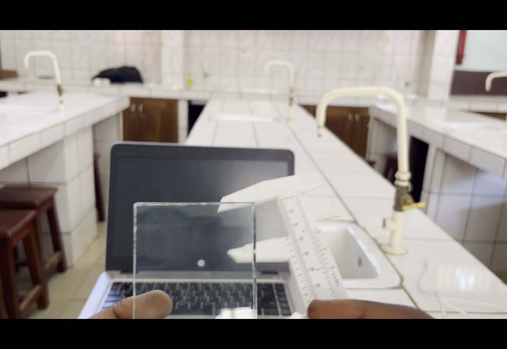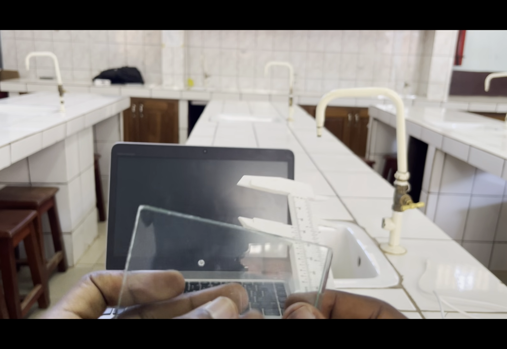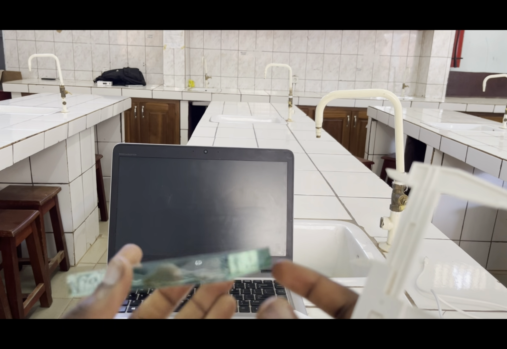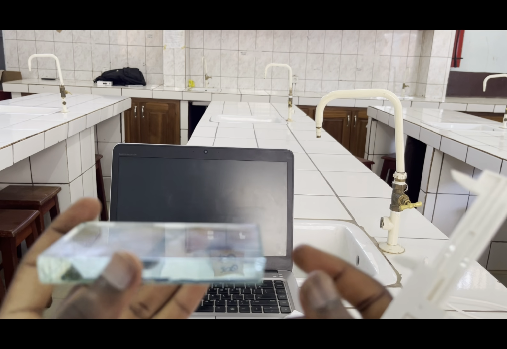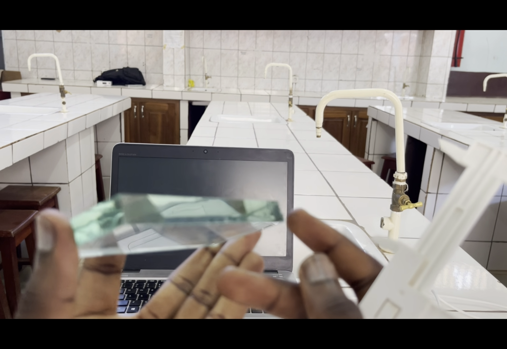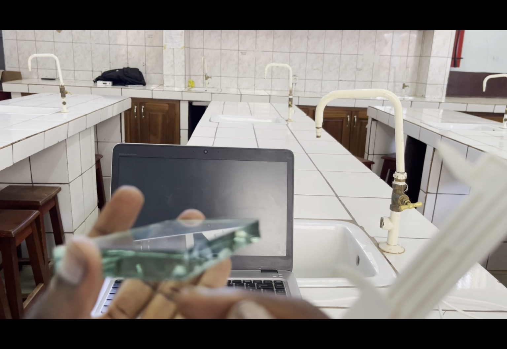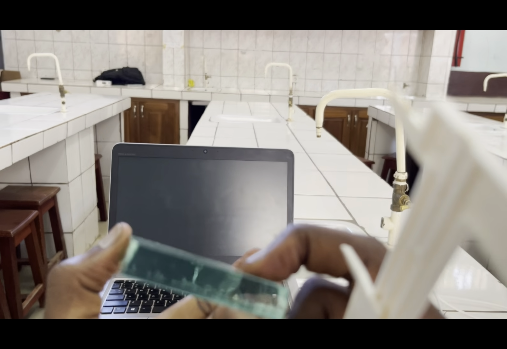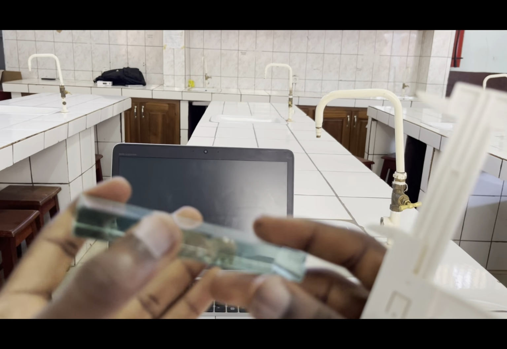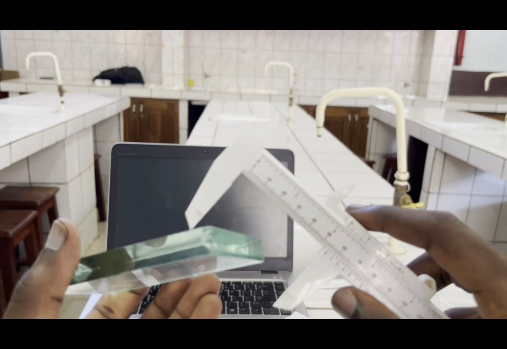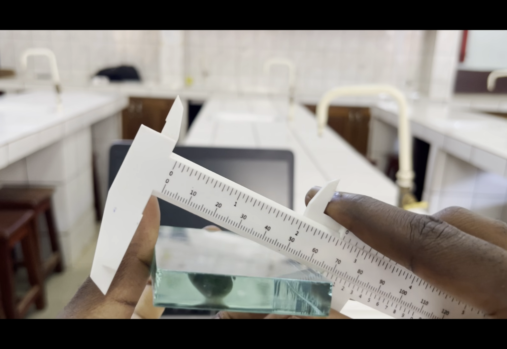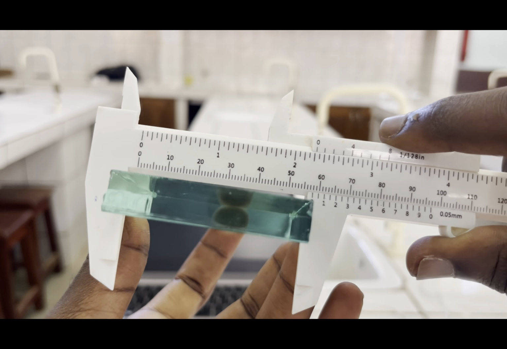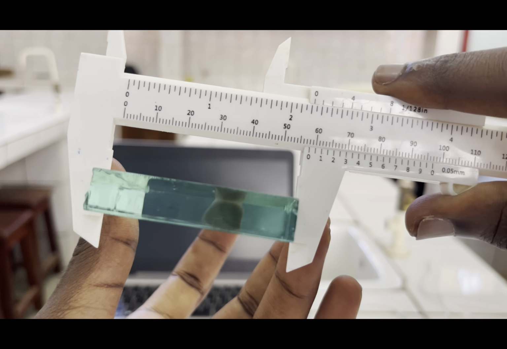Starting with this one. This is our glass block. If I want to measure the width, as I was saying, the width is the distance from here to here. The length is the distance from here to here, and the thickness is this one. What we call in French épaisseur, this one. Okay, so if I want to measure the width, I will take it like this. Now make sure it should be here.